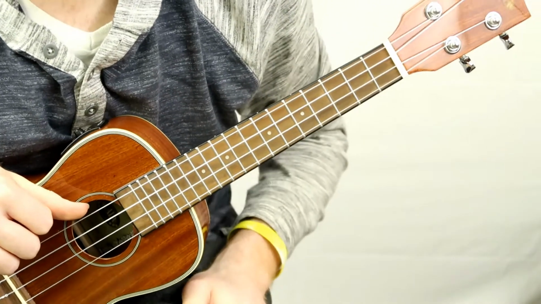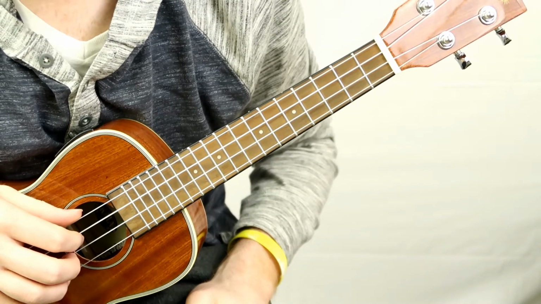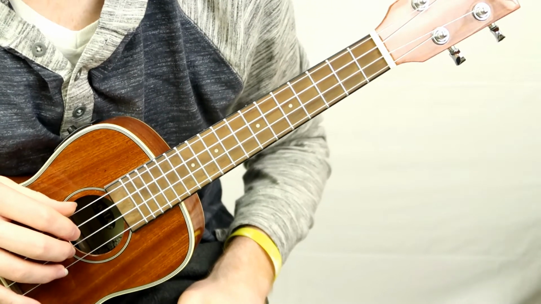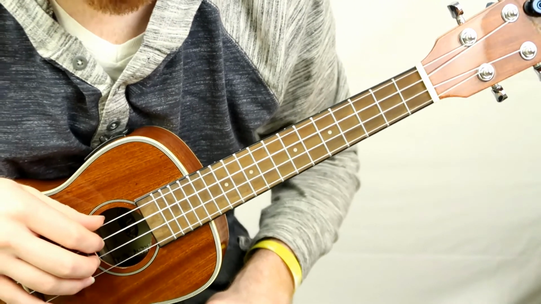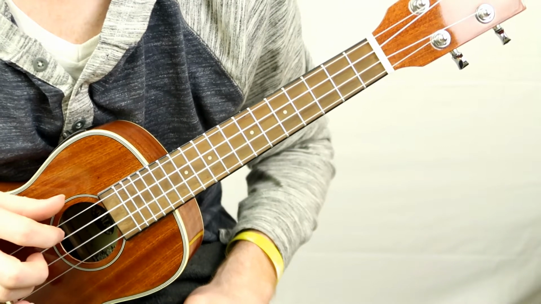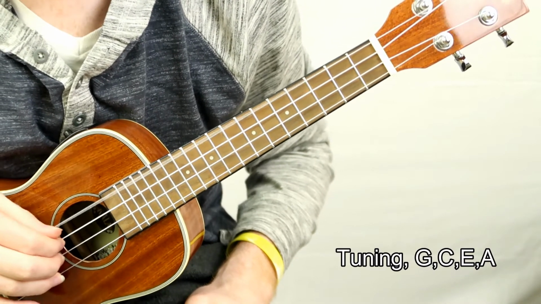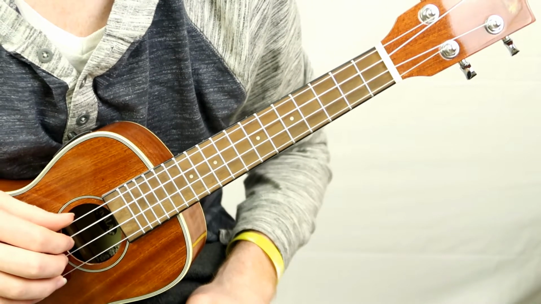Alright, so let's take a look here. The first thing that we need to understand about the ukulele is the way that it's tuned. So if you're new to this, I'm assuming that you're probably having difficulties trying to understand the tuning too. So just try to understand that we have the tuning of G, C, E, and A. That's the way that the ukulele is tuned. G, C, E, A, or my dog ate fleas. Some people say it like that.